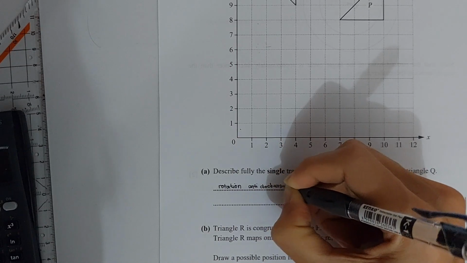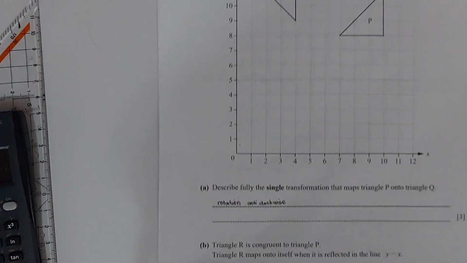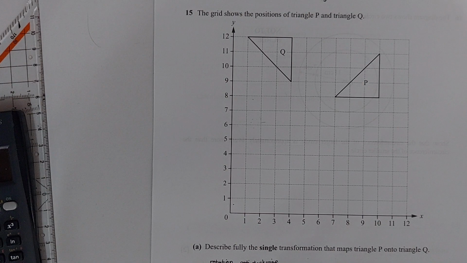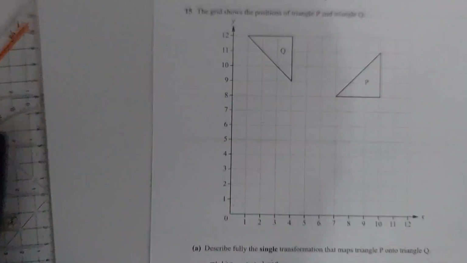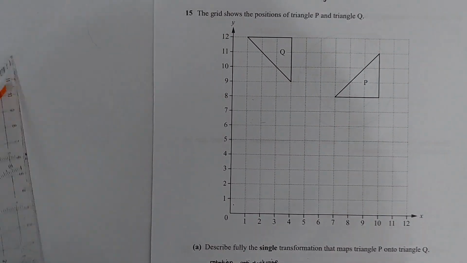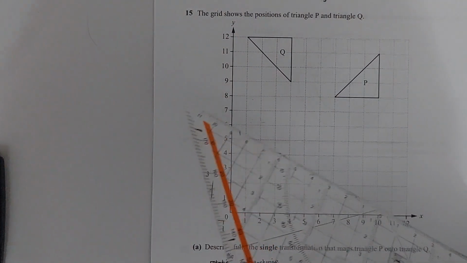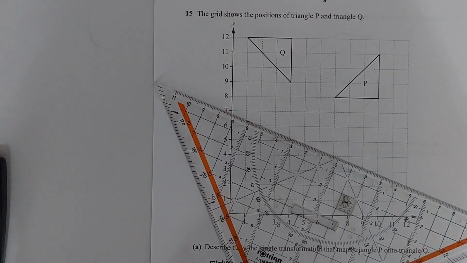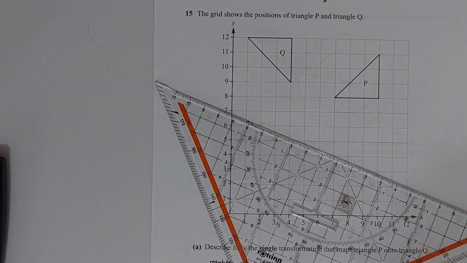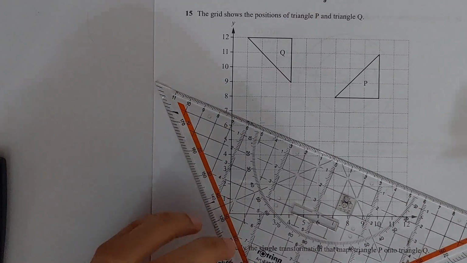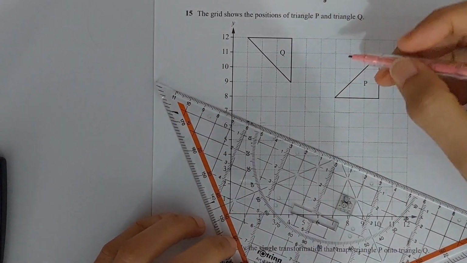Anti-clockwise, and then now we will try to find the center of the rotation. For that I will use this ruler and pencil. The first step is you need to connect the vertices between the shape and the image. This one is the original shape, this one is the image.